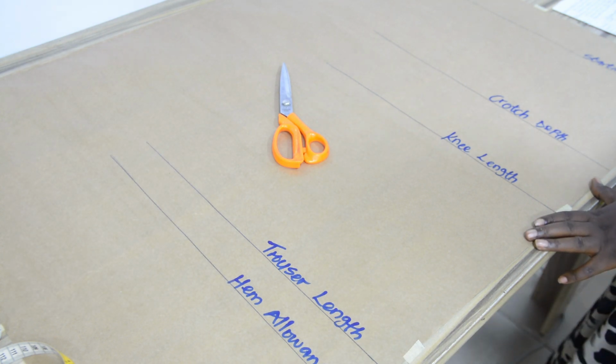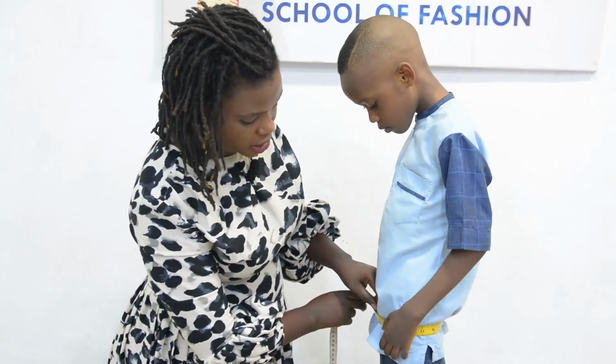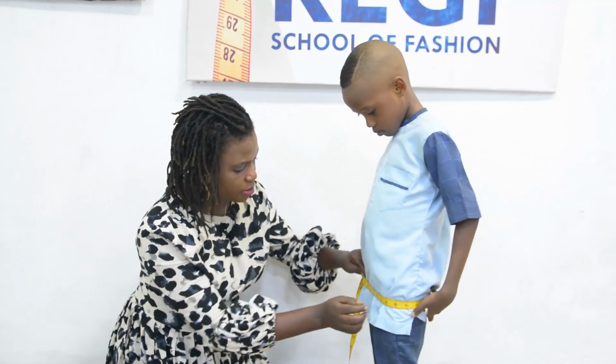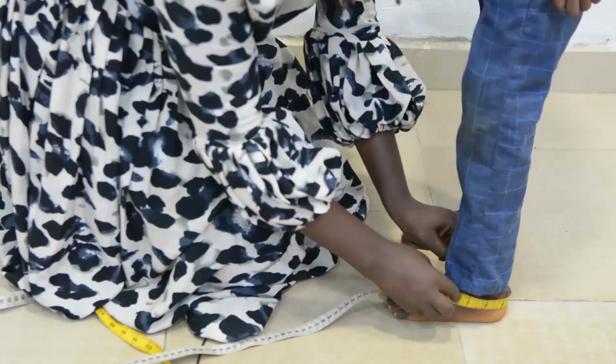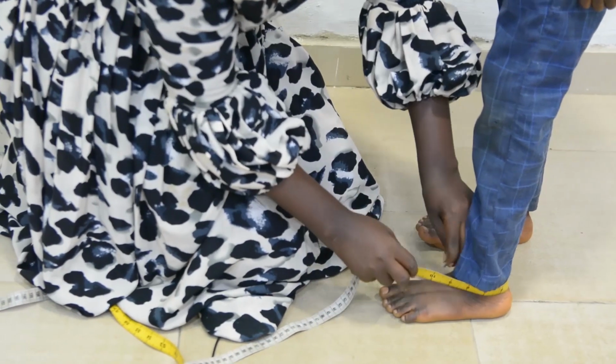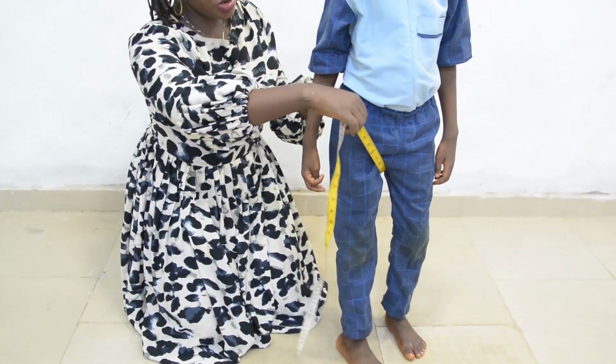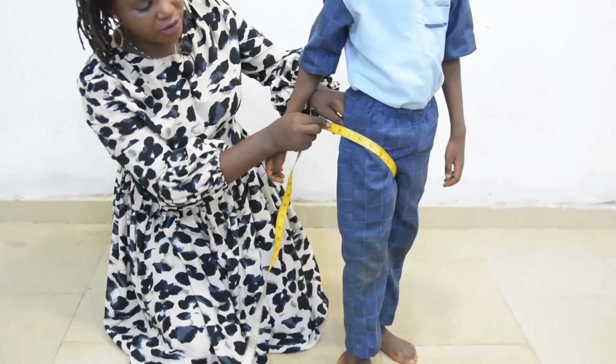So if you don't know how to take measurements on a kid, kindly check the description below for my tutorial on how to take a native trouser measurement on a male child. It's a well-detailed tutorial that will guide you on how to take measurements on kids, irrespective of the age. It can be 6-year-old or more or less than 6-year-old.